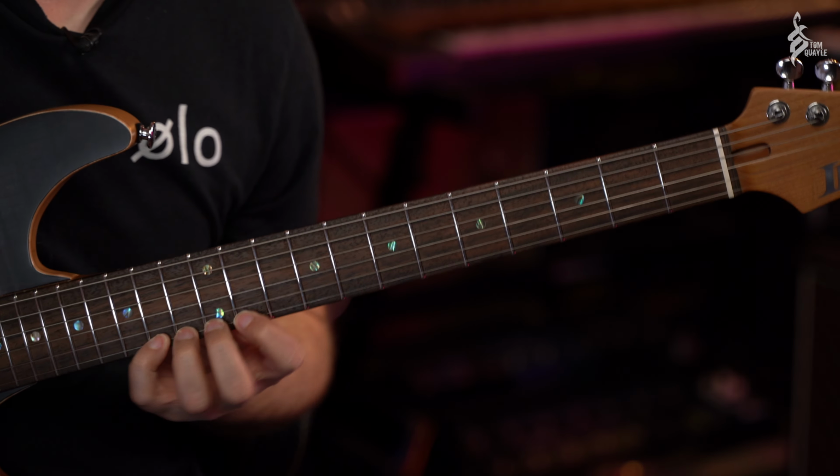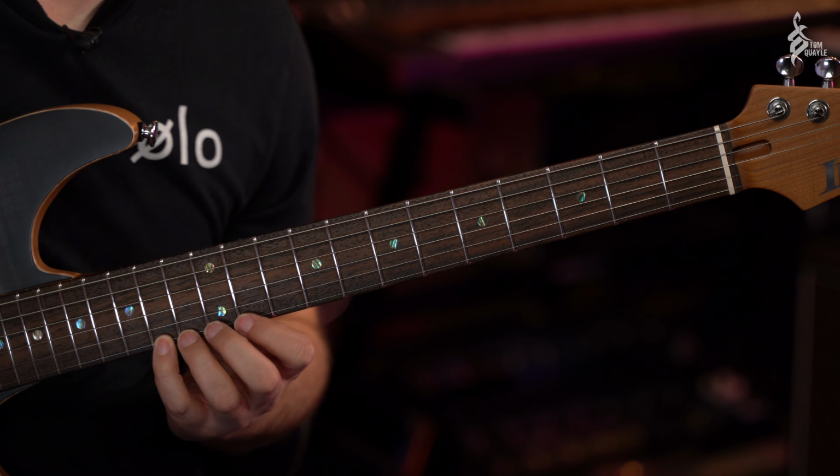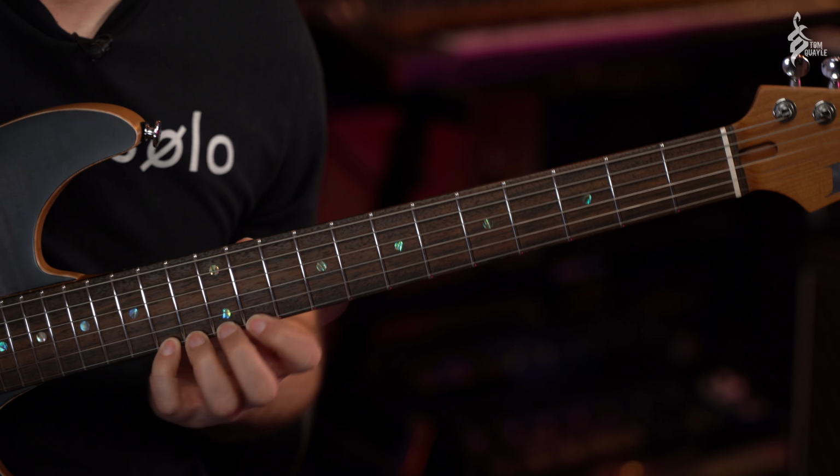Now the reason I use four fingers there is because it gives me more leverage to pull the string and then bring it back to pitch again. If I try and do that with one finger, it's very difficult to do. Now the reason I like this vibrato is because my fingers are now already in place to play something else.